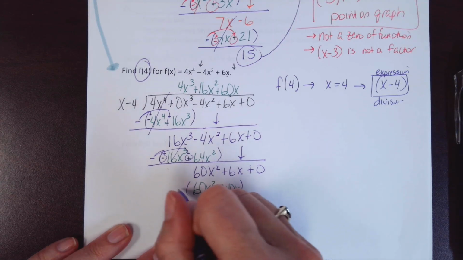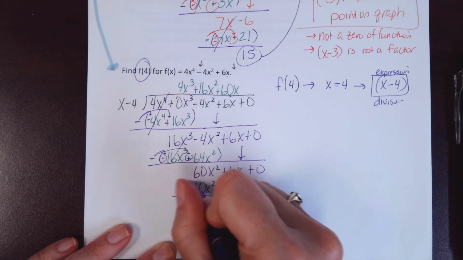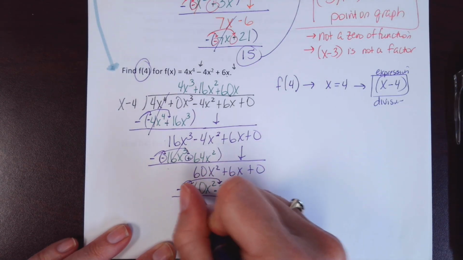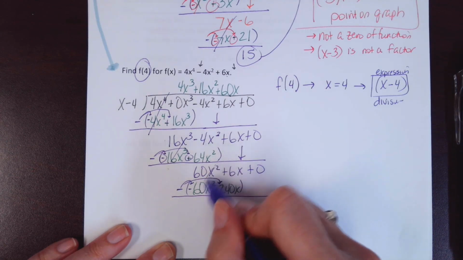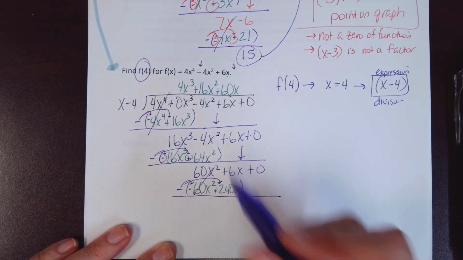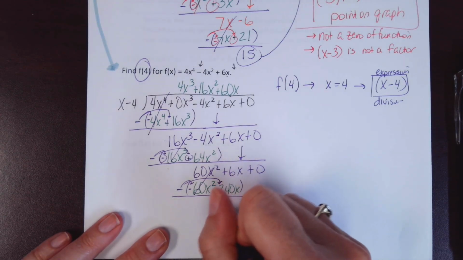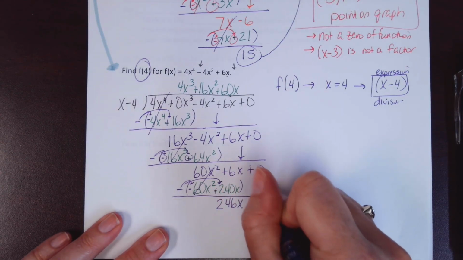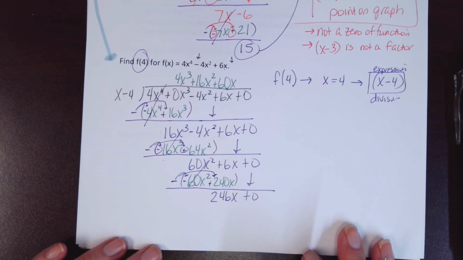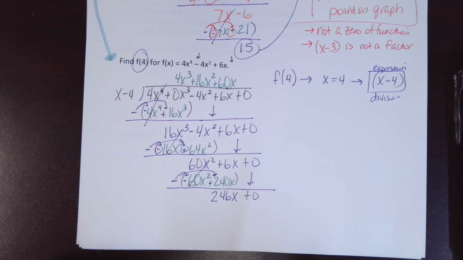Next, I subtract again, cycling through. Distribute your negative, changes the signs. That first term should always add to 0. Positive 6 and a positive 240 is a positive 246x. Bring down that 0 placeholder to remind myself I've got one more column to go.